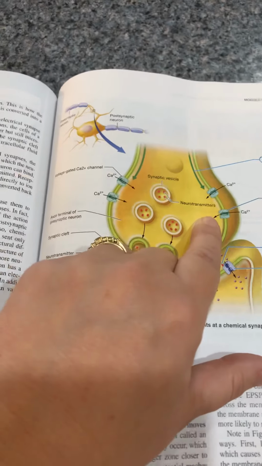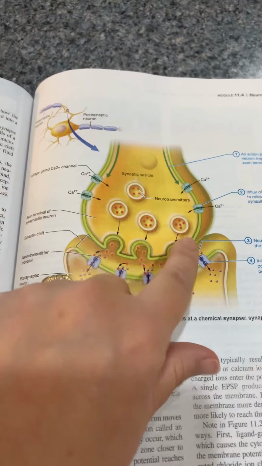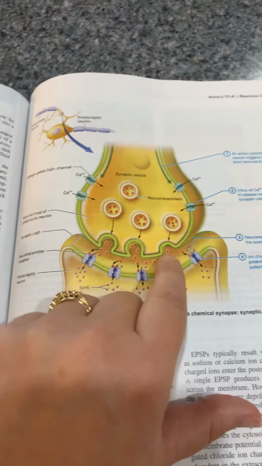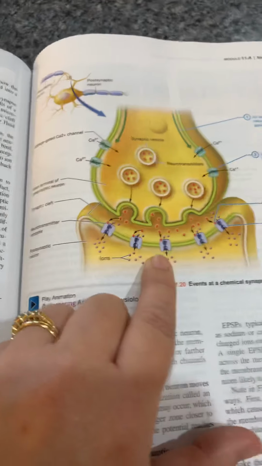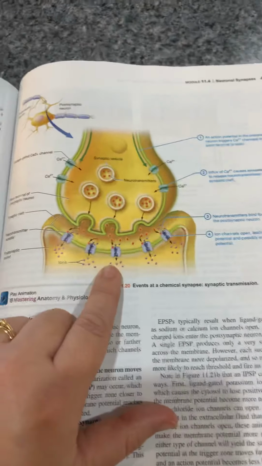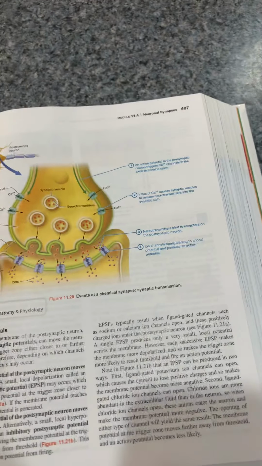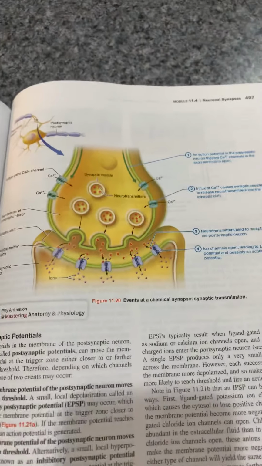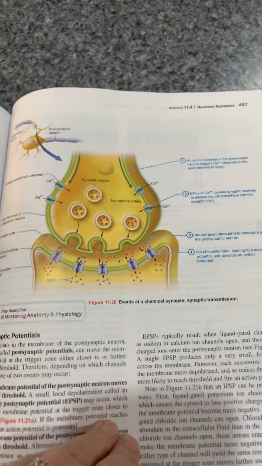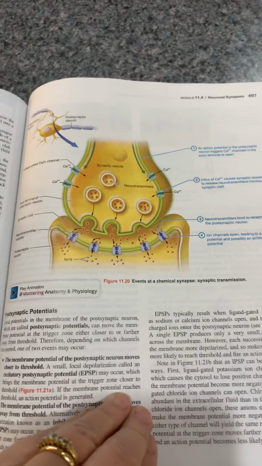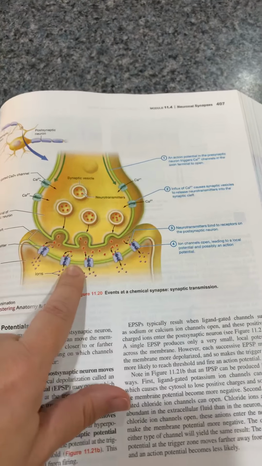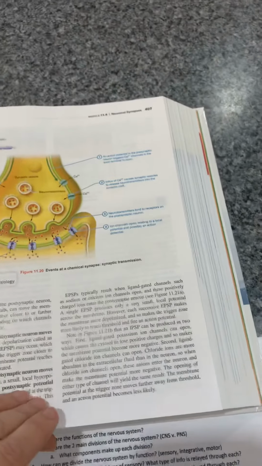It opened these calcium channels. The calcium channels made the neurotransmitters be released. They bound to the receptors on the postsynaptic neuron. That opened up your sodium channels and caused an action potential to occur. So all that's a review from the neuromuscular junction. Even though this may not be a muscle, the same thing happens at a synapse, no matter what the synapse is.